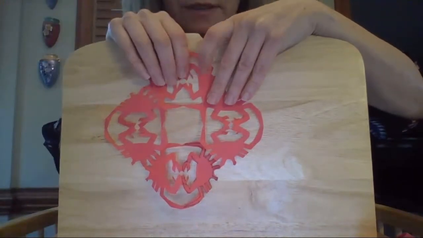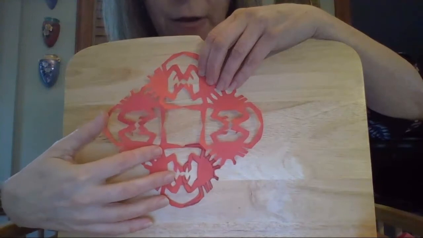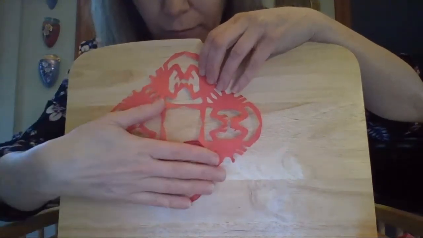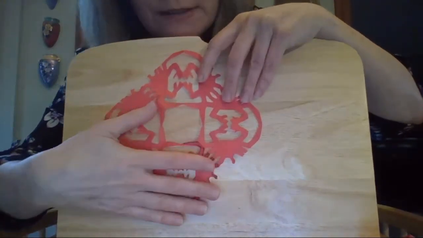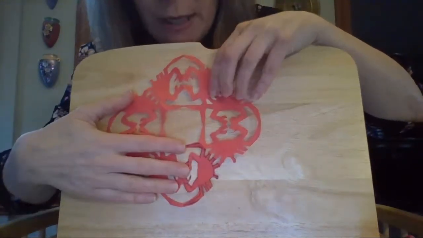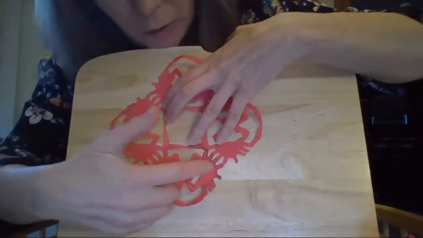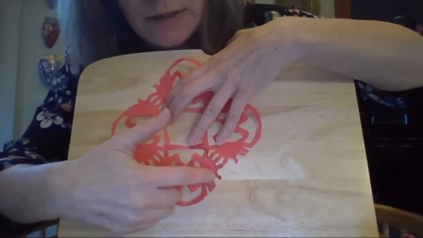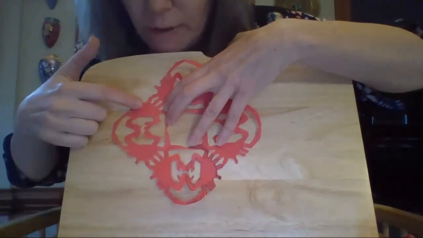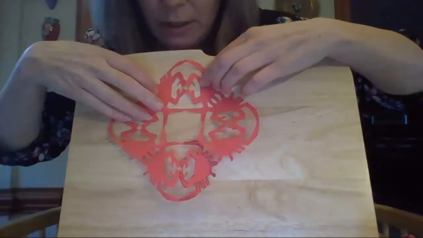Okay. So you can see how when I cut this out, I have what are called the negative and positive shapes. So the positive shape is the shape of the actual crab. So this shape right here and this shape right here, you can see this is the one that I cut out. Then I've got some here and here and here and here and here and here.